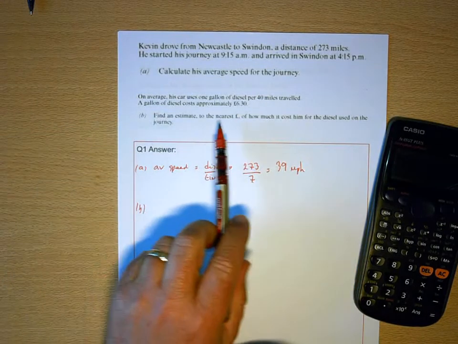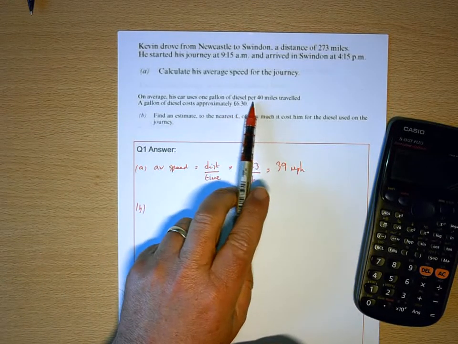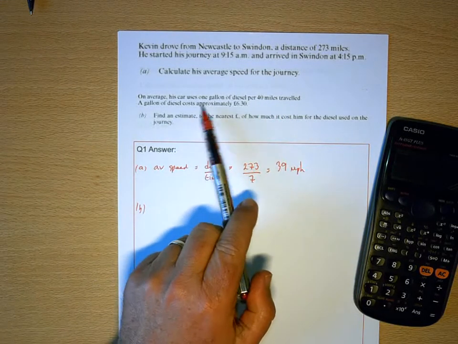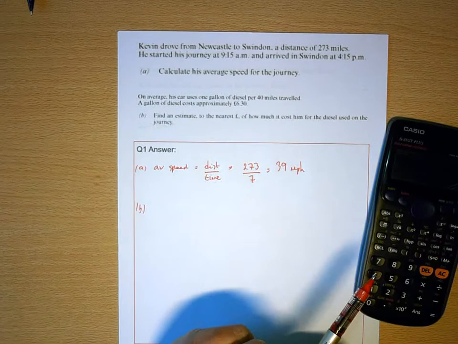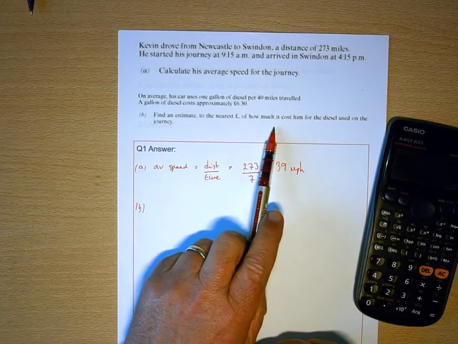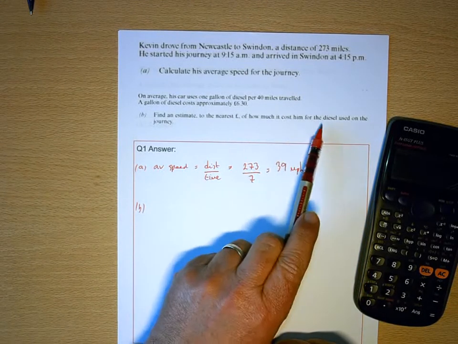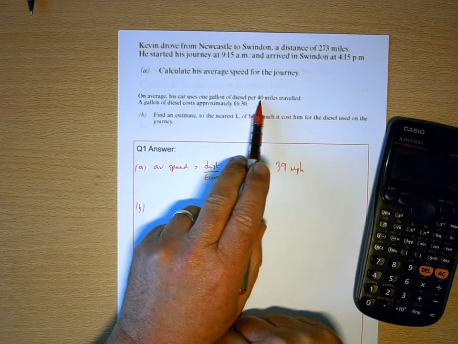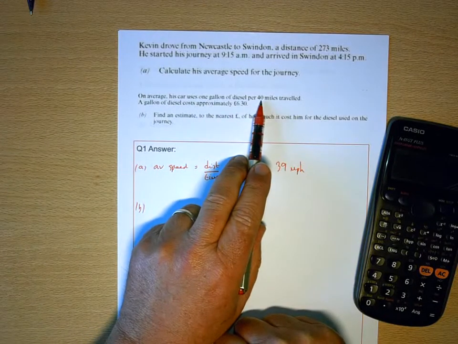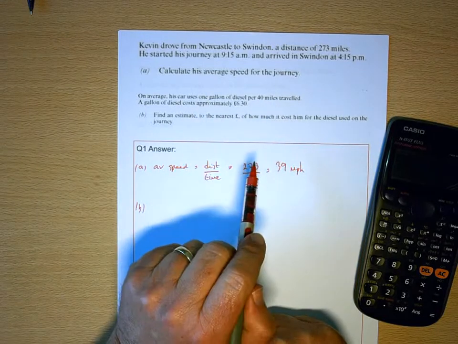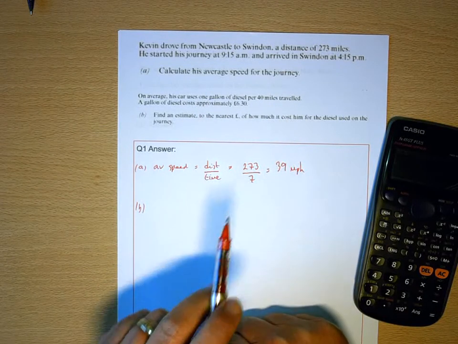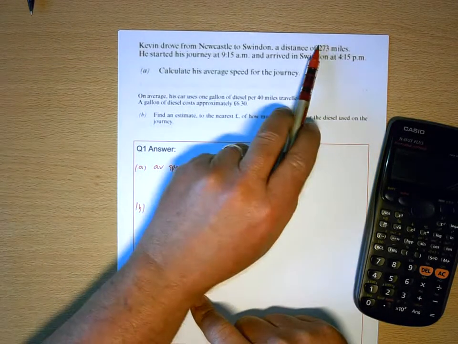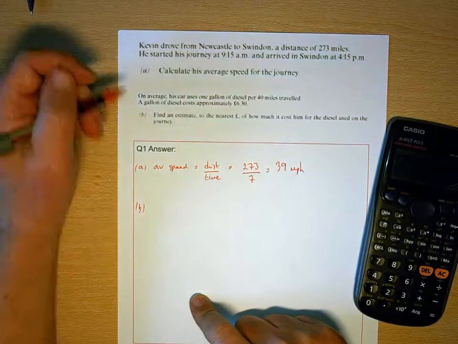On average, his car uses 1 gallon of diesel for every 40 miles travelled. A gallon of diesel costs approximately £6.30. Find an estimate to the nearest pound of how much it costs him for the diesel used in the journey. So every 40 miles he's travelled uses 1 gallon.